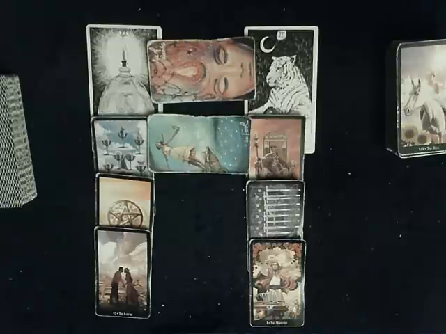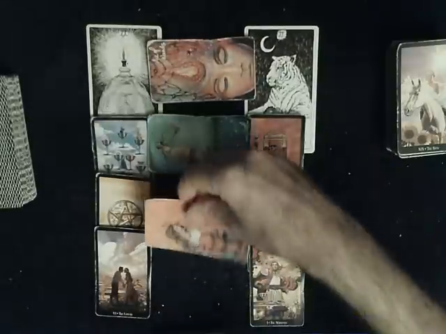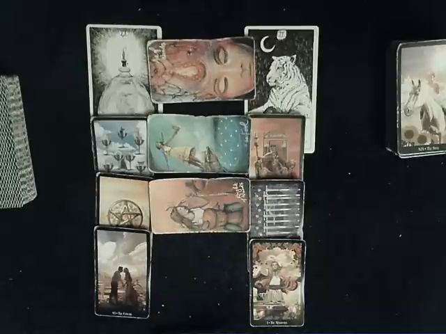What's the bridging energy between the Ace of Pentacles and the 9 of Swords? What is it? What's the bridging energy here? Oh, I like this. Oh, I like this energy. Knight of Wands. I accidentally Freudian slipped and called this the Knight of Wands once. There it is. Knight of Wands.